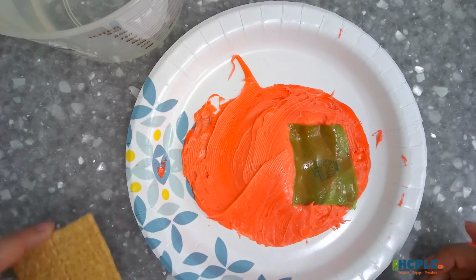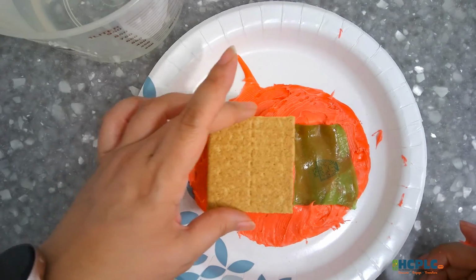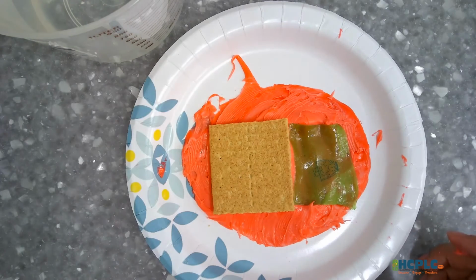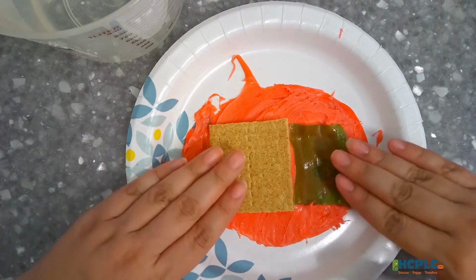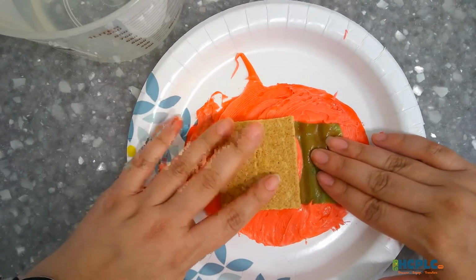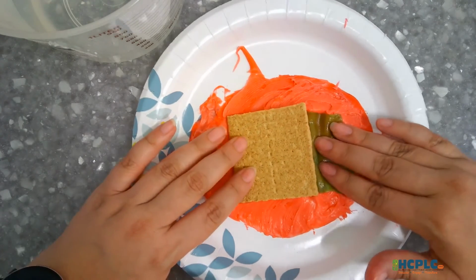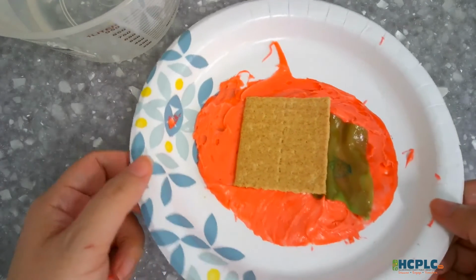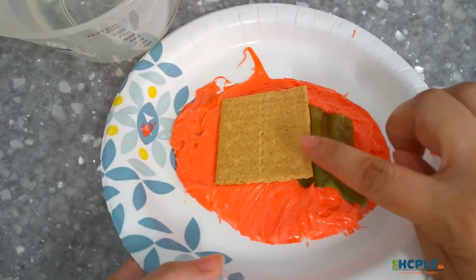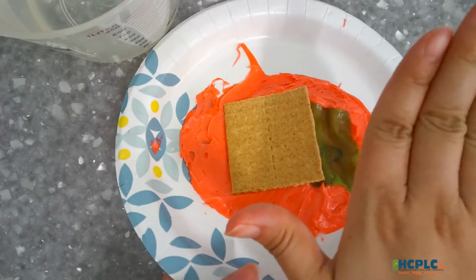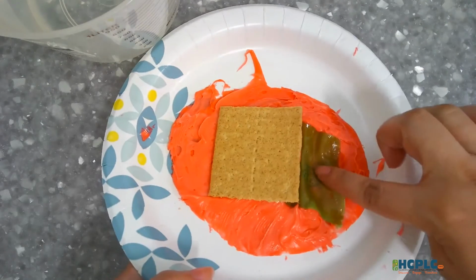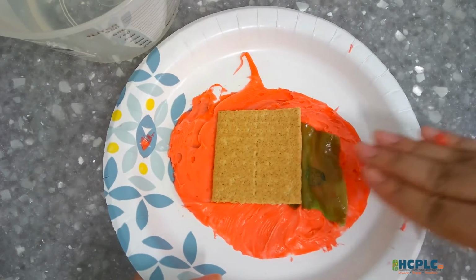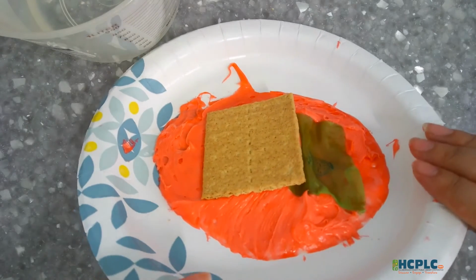So when I put that on the frosting, I'm going to push down. And when I place my graham cracker tectonic plate, I'm just going to lightly place it on the frosting. This is showing that the oceanic plate is denser than the continental one. As we push them together, you'll notice that the fruit roll-up slides underneath the graham cracker tectonic plate, and the graham cracker ends up at an angle pointing up.